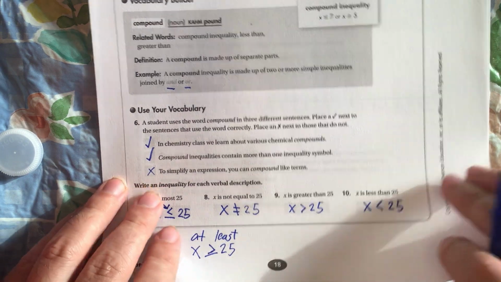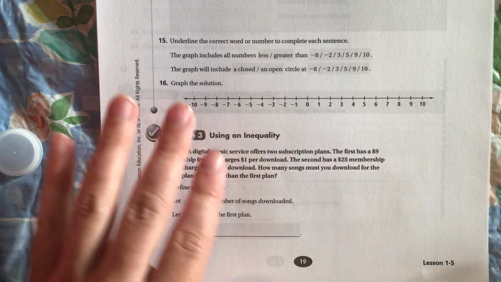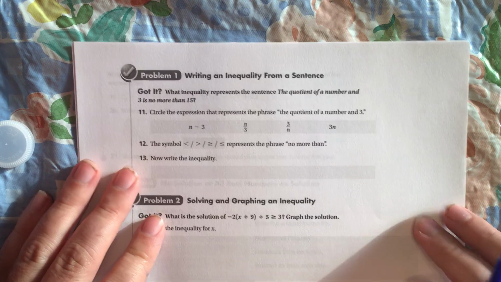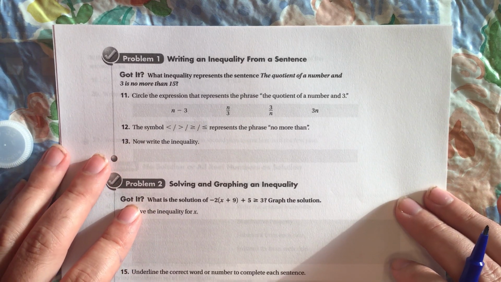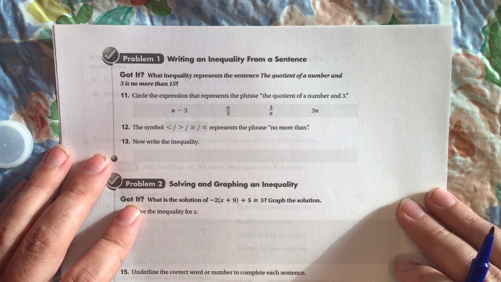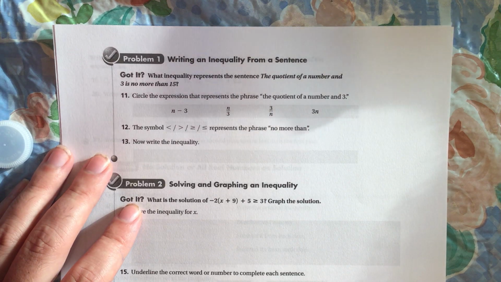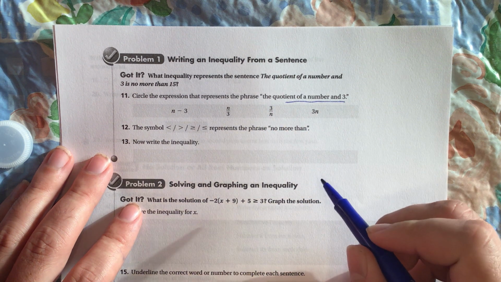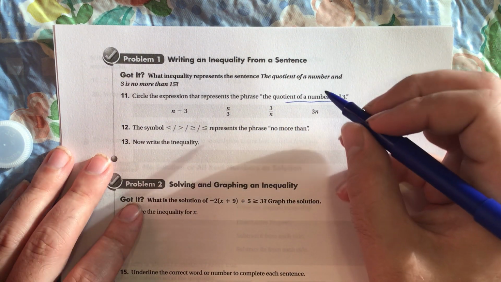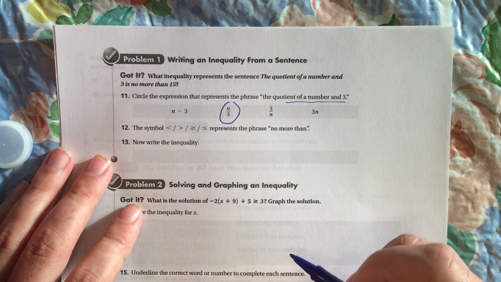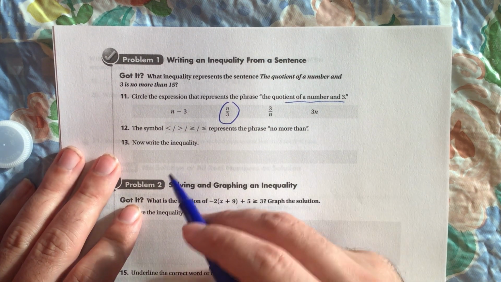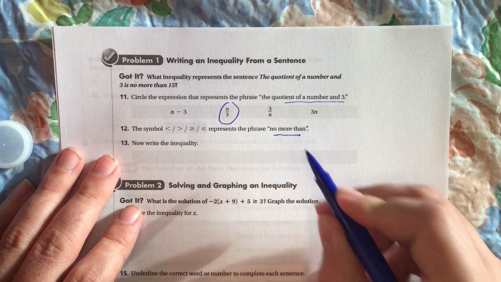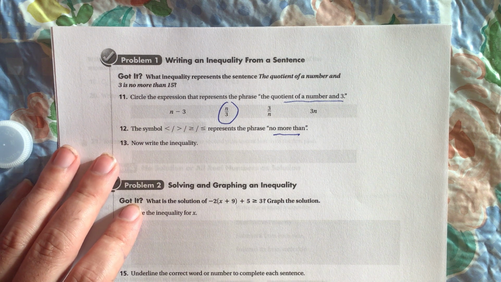Okay. Moving on. Problem 1 up here. What inequality represents the sentence? The quotient of a number and 3 is no more than 15. So the quotient of a number and 3 would be division with the number on top. Okay. So which one is no more than? I can give you no more than.